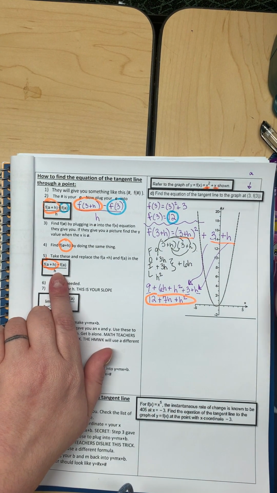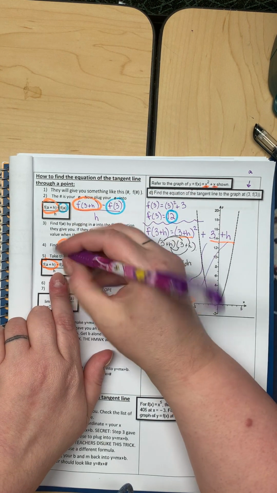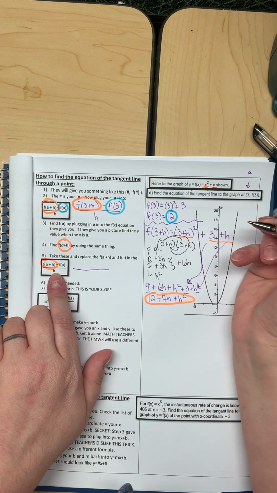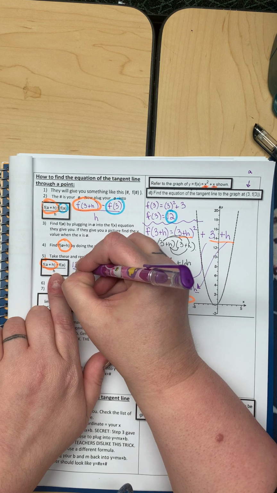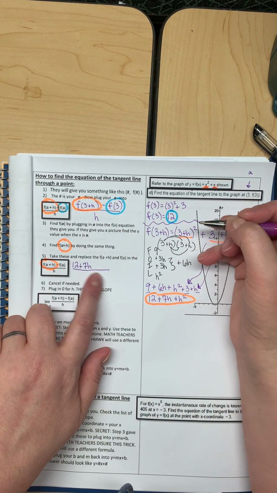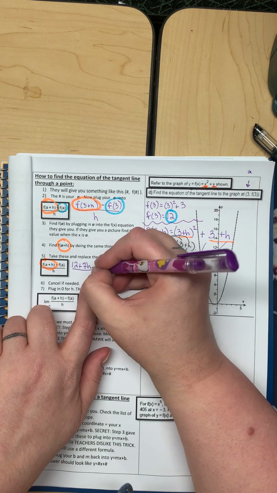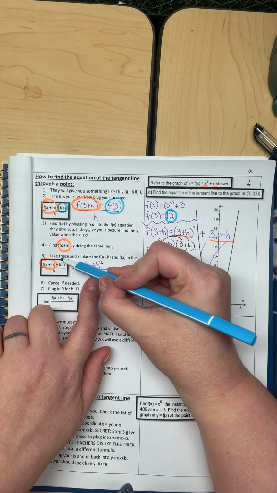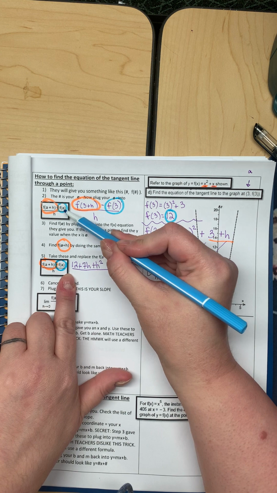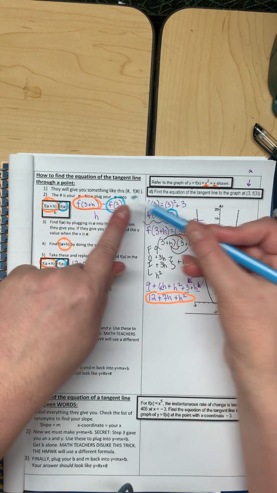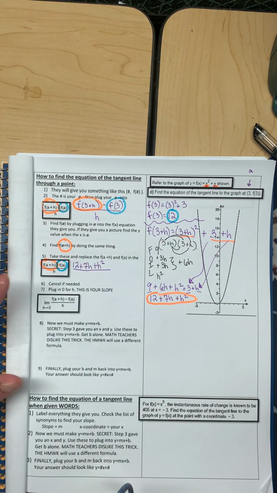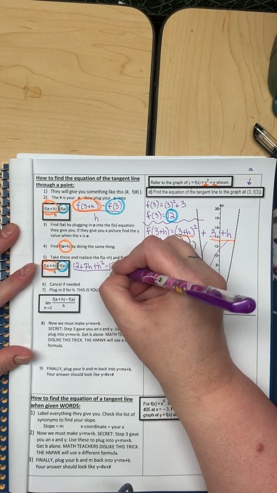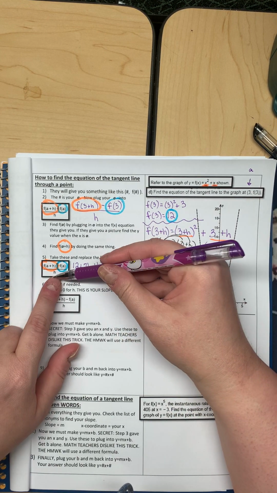all that stuff on the top left of a big fraction bar. So here's my fraction bar, and the top left is going to be what I just got with the 12 and the 7h and the plus h squared. Then I'm going to minus f of a, and f of a was 12. So minus 12. And it's always over h.